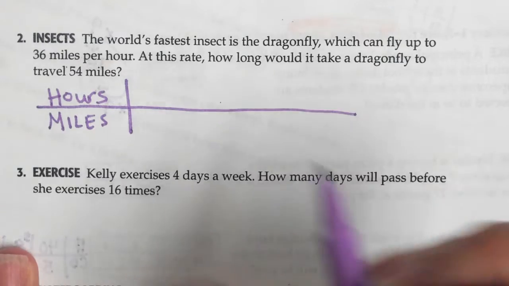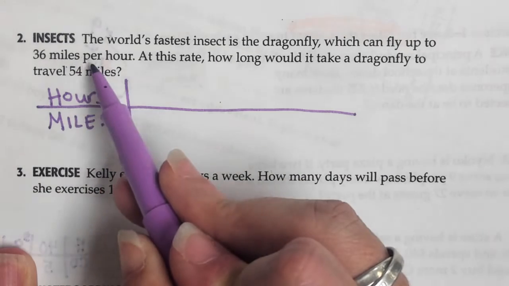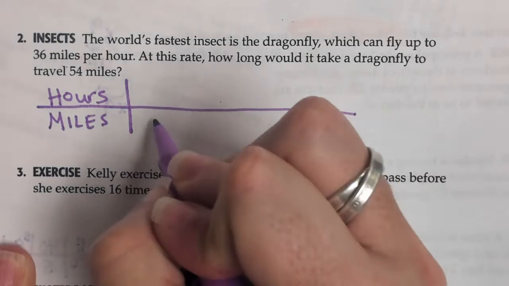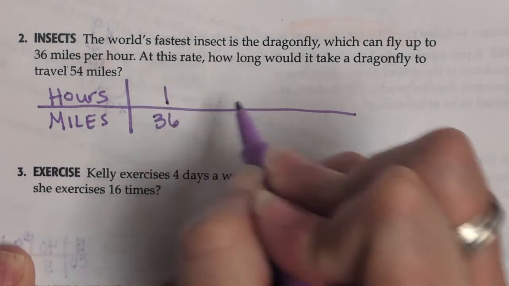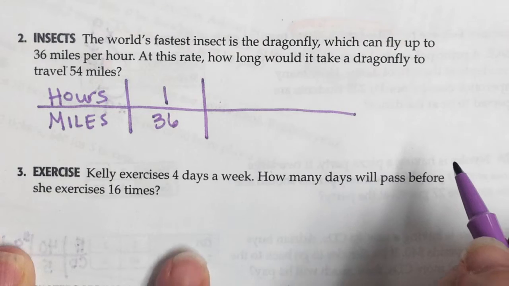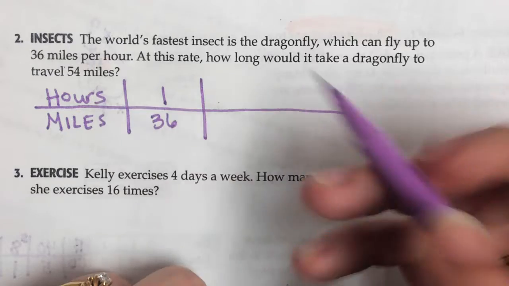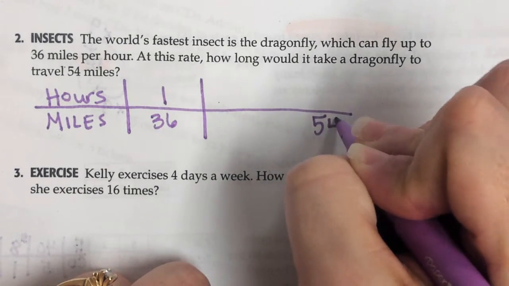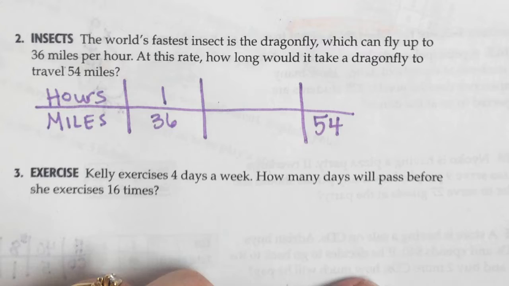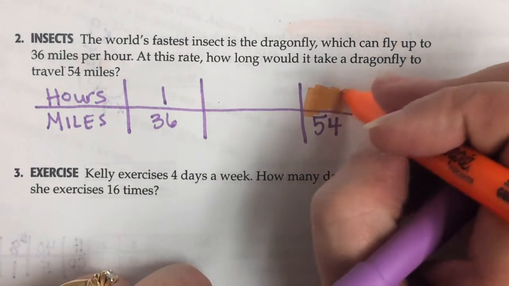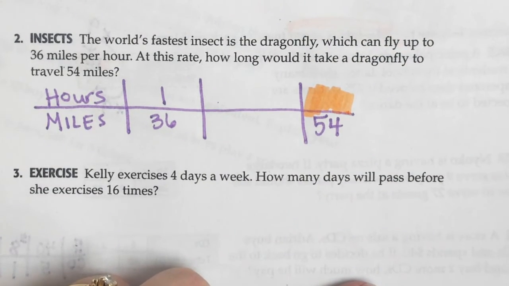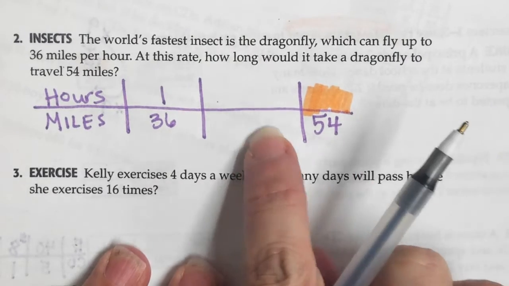Okay, now pulling out the numbers. It says 36 miles per hour. 36 miles in 1 hour. So if he's going 54 miles, we're trying to figure out what would be right here. Now, it's almost backwards math because I need you to think. Our whole goal here is we need to figure out a 1 right here.